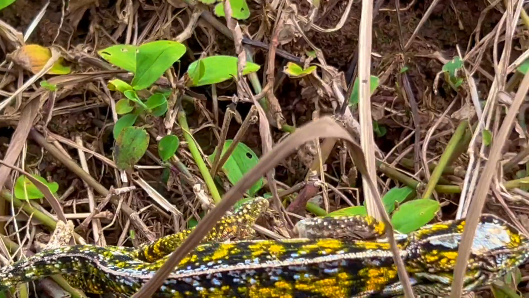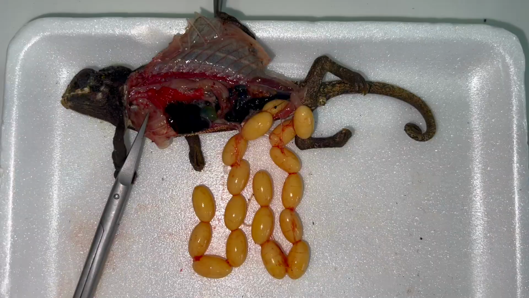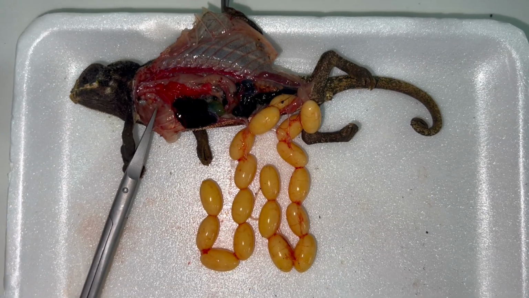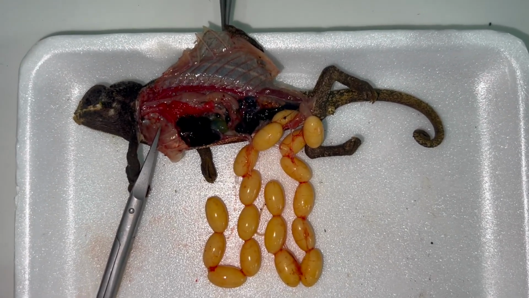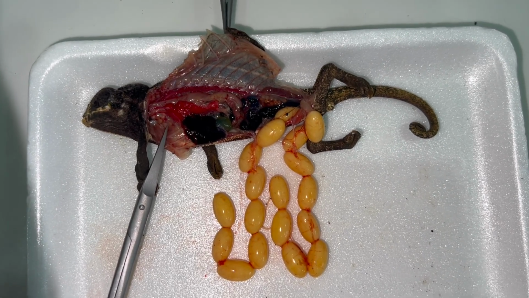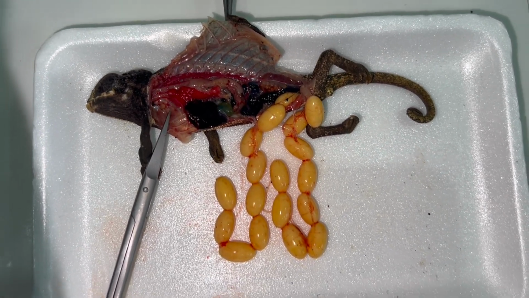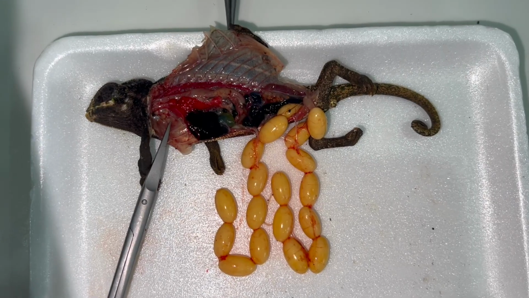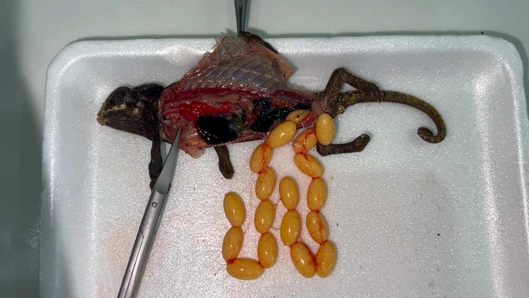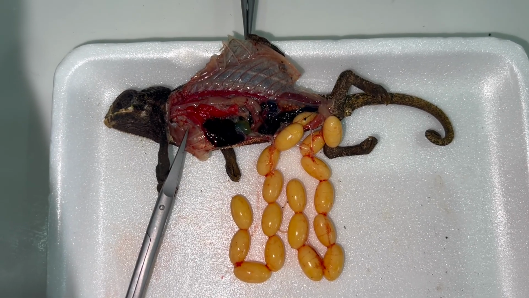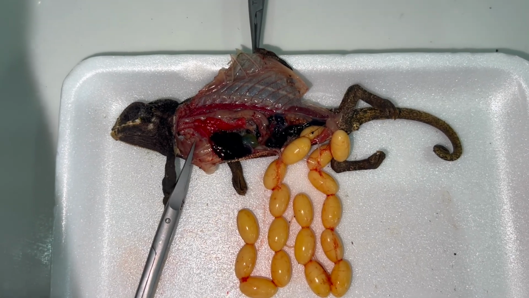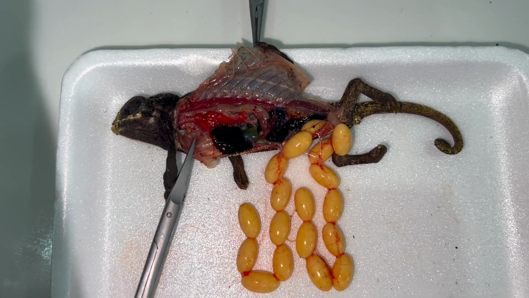This is the carpet chameleon. So we see here a necropsy of a freshly dead female of Furcifer lateralis, the carpet chameleon. It is a wild animal from Madagascar. It's a female that died a couple of minutes ago on dystocia. She was not capable of laying eggs.